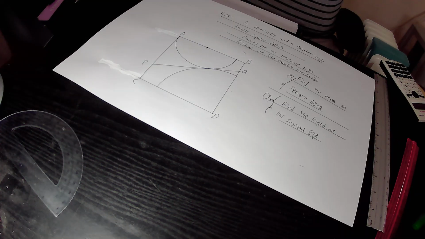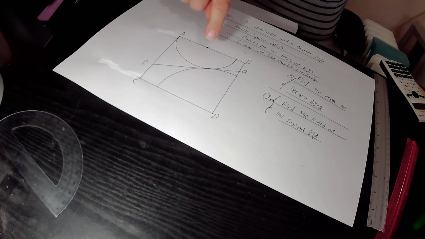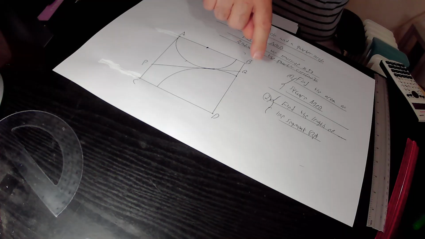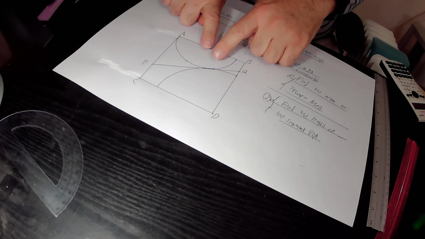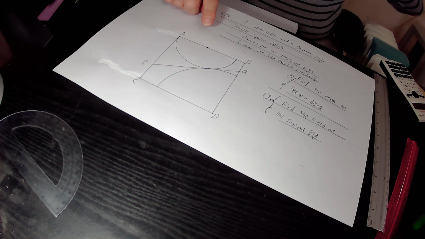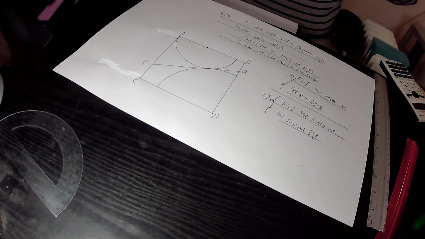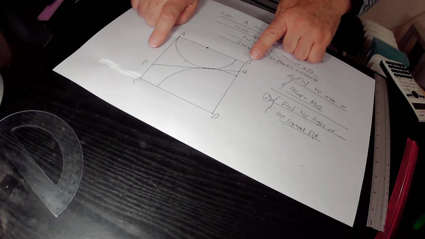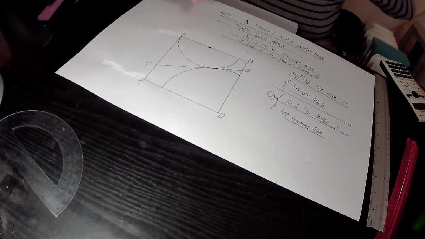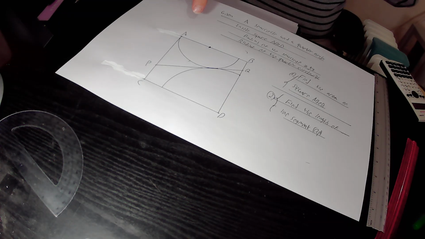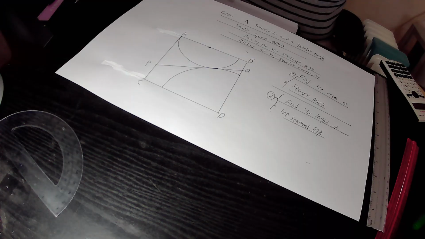So in the drawing we have a quarter circle and a circle inside this square ABCD. The quarter circle and the circle touch each other at this point, and we also have tangent PQ that is tangent to both the quarter circle and the circle. So the first question our task is to find out the area of this square ABCD.